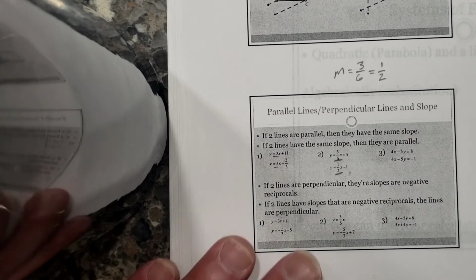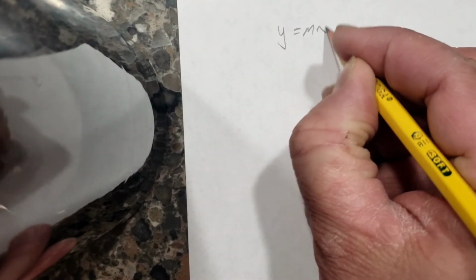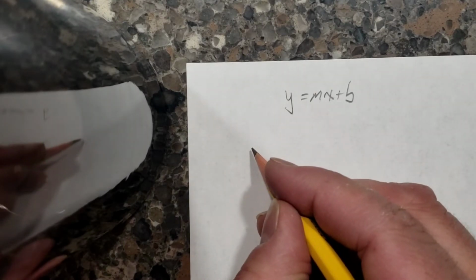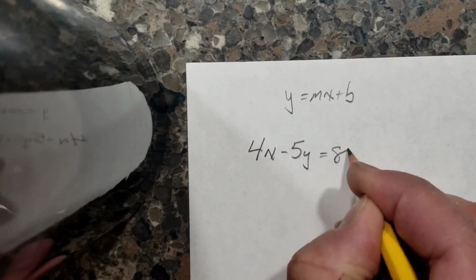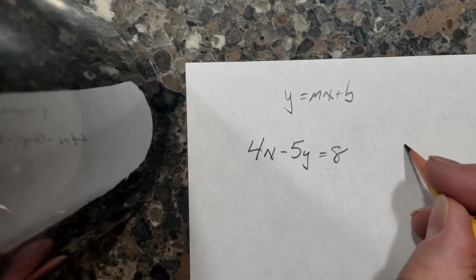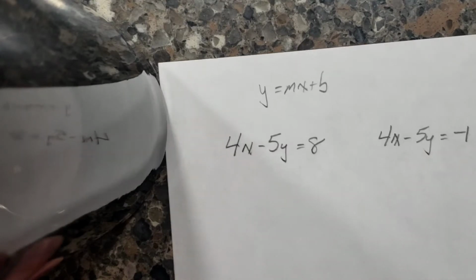Now for number 3, we've got to do a little work to get them in y equals mx plus b form. That's going to be the key to a lot of what we're doing here, y equals mx plus b. Okay, so we take the first equation, 4x minus 5y equals 8. And we have the other equation, 4x minus 5y equals -1.